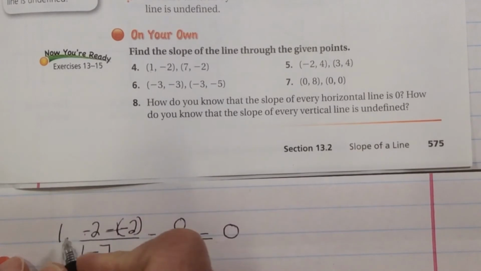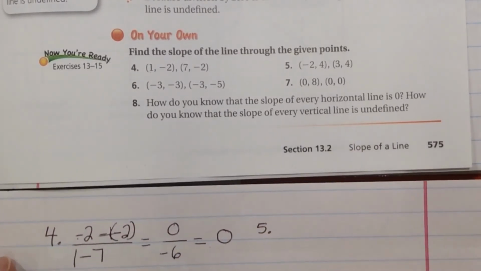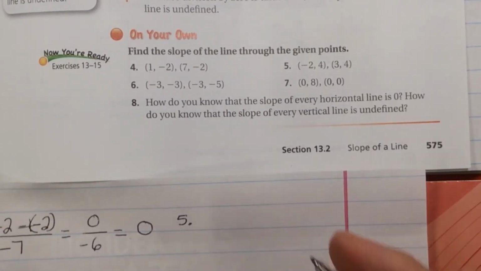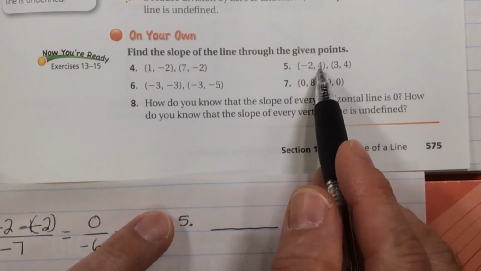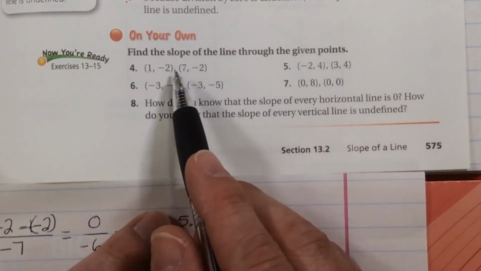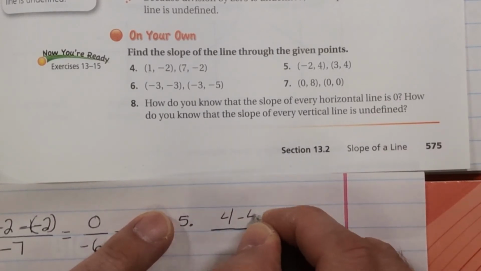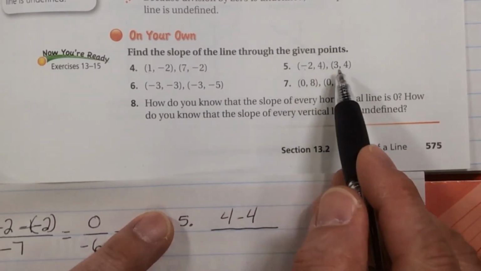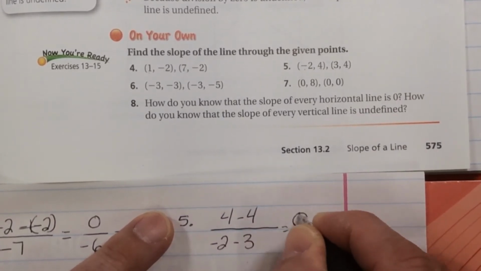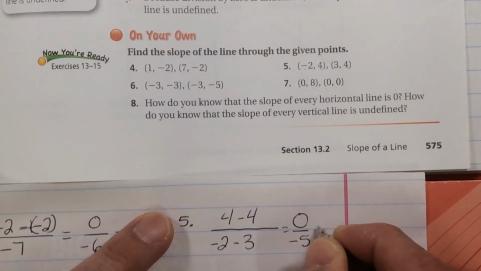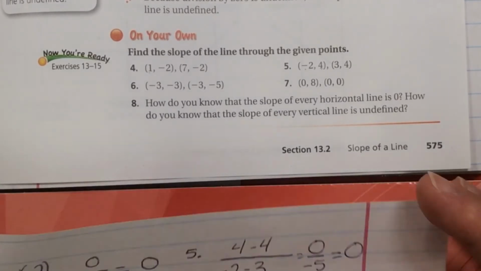Oh, that's not number 1, that's number 4. For number 5, same kind of problem. And we can see the y values are the same, so it's going to turn out to be the same kind of thing here. But 4, take away 4 on the top, and then negative 2 minus 3, 0 over negative 5, which is still just 0. So it's a slope of 0. It's a horizontal line.